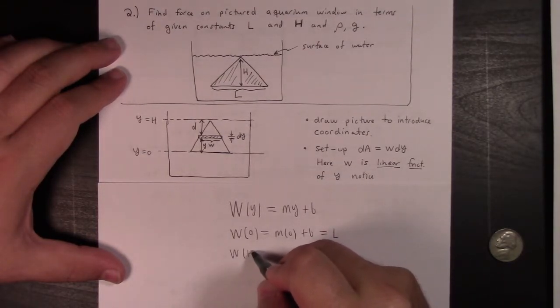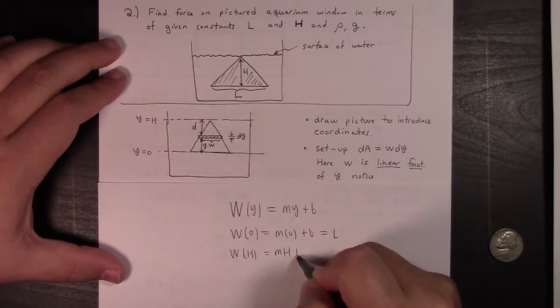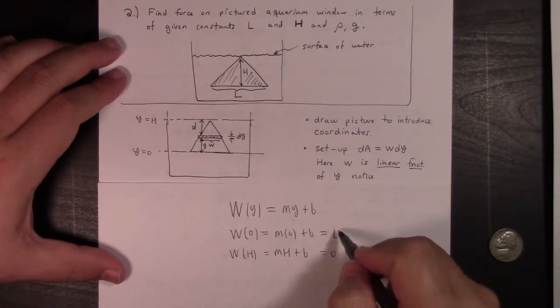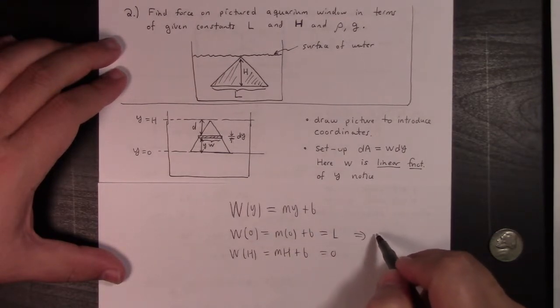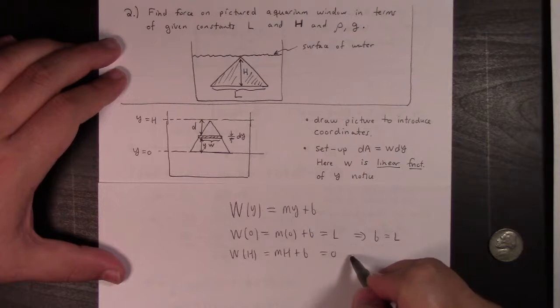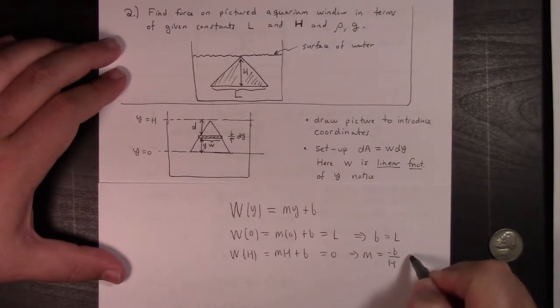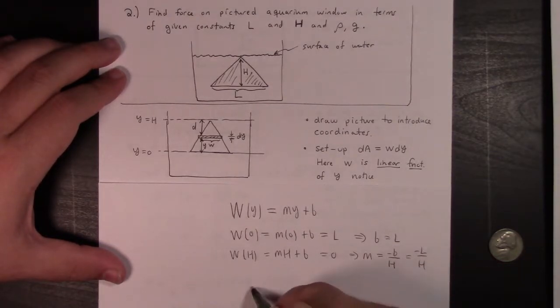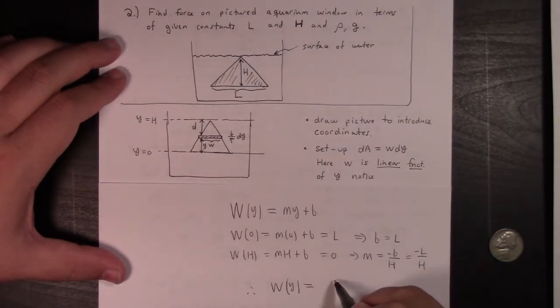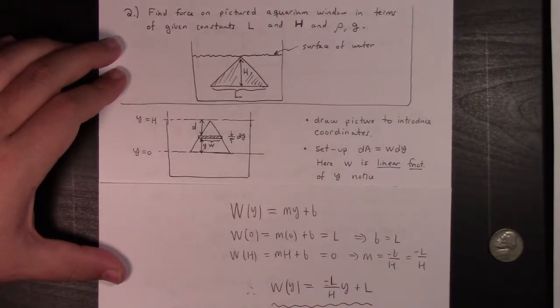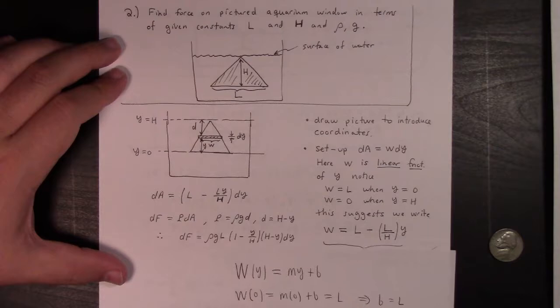And we got w of h is mh plus b, which is equal to 0. So this one, since 0 times m is 0, this tells me that b is equal to L. And then this tells me that m is equal to minus b over h, which, by the way, is minus L over h. So therefore, w of y is equal to minus L over h times y plus L. That's the right formula for the width as a function of y. And that is what I wrote down here to start with, okay?